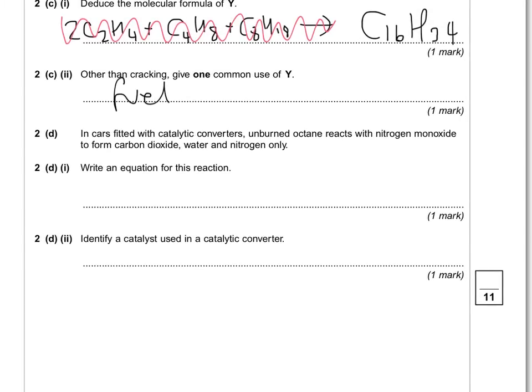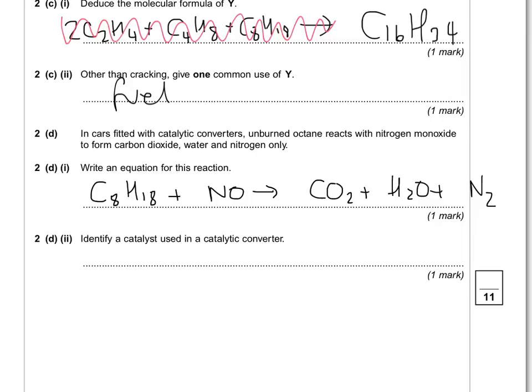In cars fitted with catalytic converters, unburned octane reacts with nitrogen monoxide to form carbon dioxide, water, and nitrogen only. Write an equation. So you've got unburnt octane, so C8H18, and that's reacted with nitrogen monoxide, so NO, and you'll be making carbon dioxide, CO2, plus water, plus N2. Then you just need to balance that.